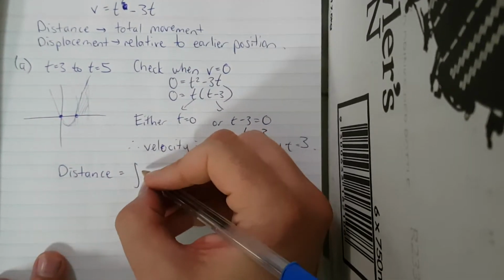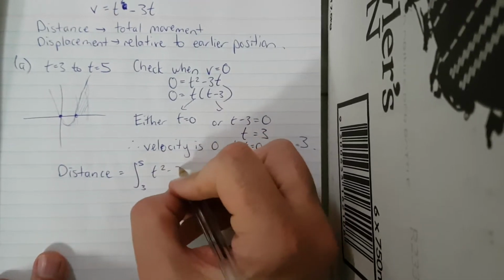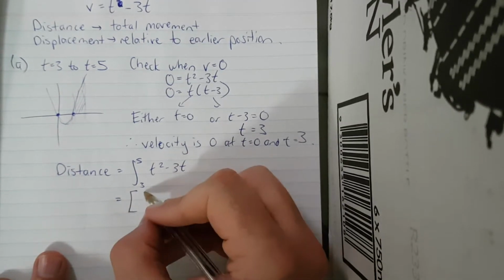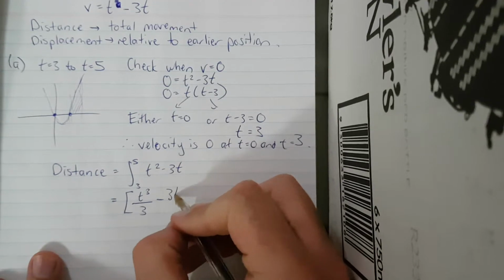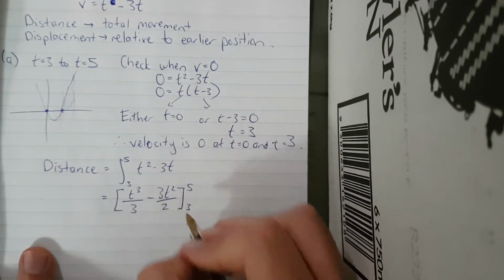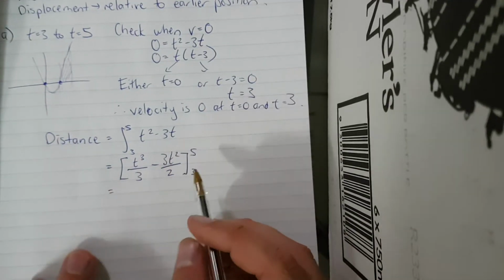So, to cut a long story short, the distance is simply going to be the integral of that formula between 3 and 5. T squared take 3t. So, if I integrate that, increase the power by 1, divide by the new power, increase the power by 1, divide by the new power, between 5 and 3. Nothing can be simplified there, so I'll go straight to the next step.